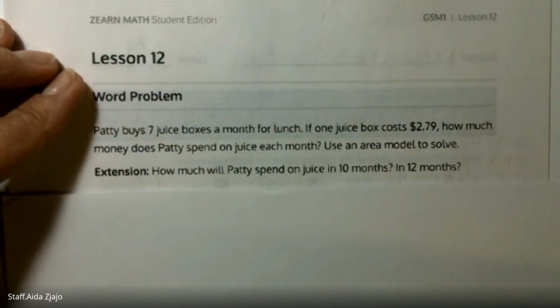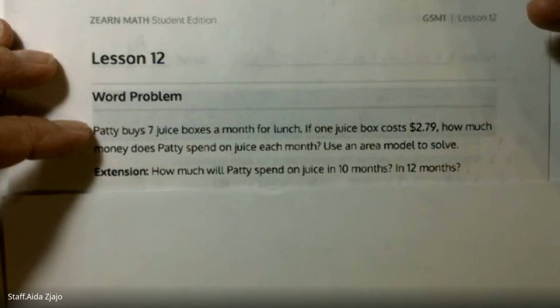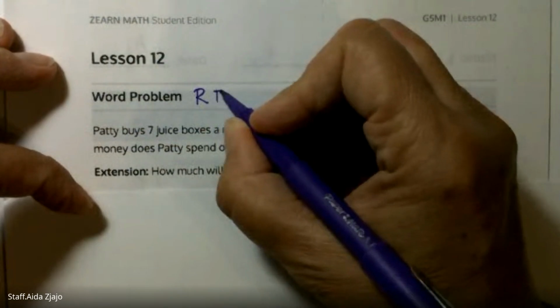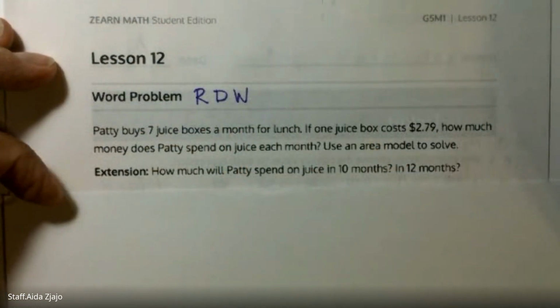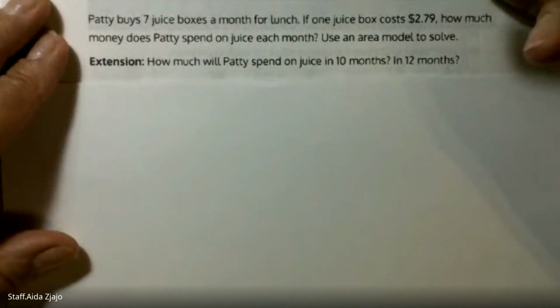Okay, today is lesson 12, grade 5, mission 1, word problem. We're going to read, we're going to draw, and we're going to write. Okay, let's see what the question is all about.